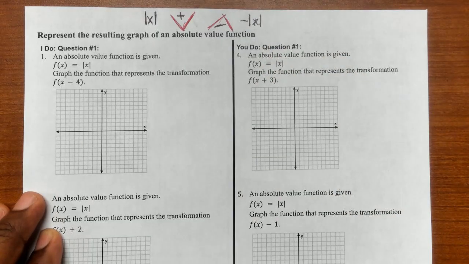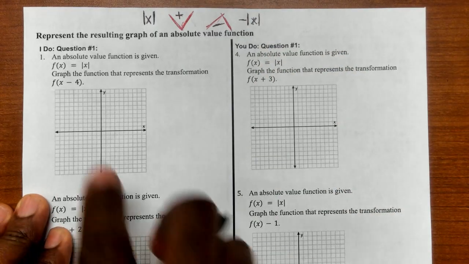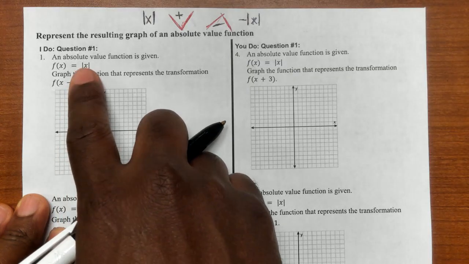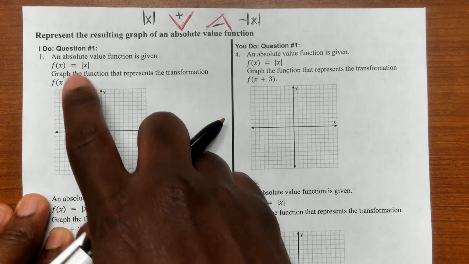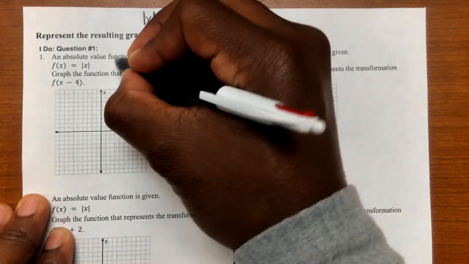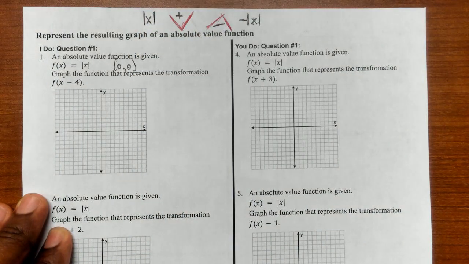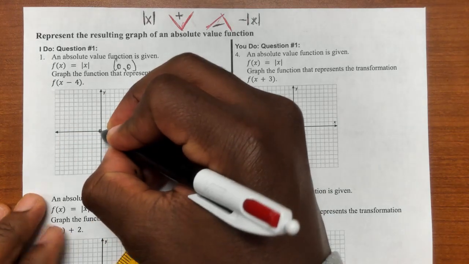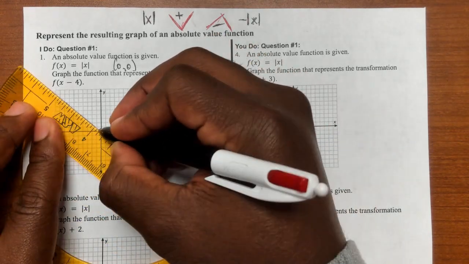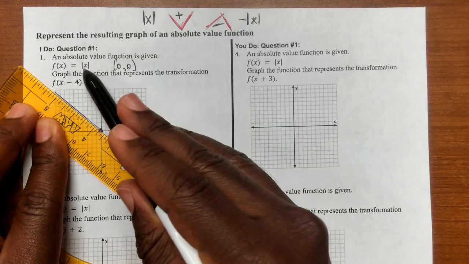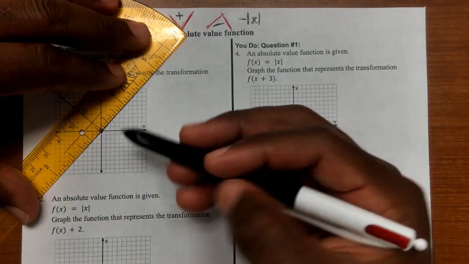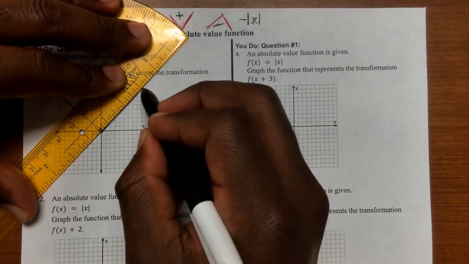So what we're going to do is go ahead and try to draw this absolute value function, which starts at the origin. The origin of a function is at the center point 0, 0. So that's where my absolute value function is going to start, or the vertex is going to be. So we're going to put a coordinate at 0, 0. And then we're going to draw our V shape, because again, in front of you is a positive 1, so that means it's going to be a V shape.